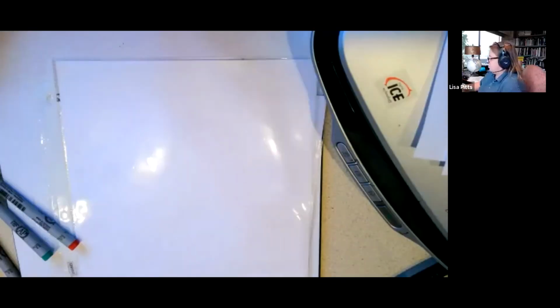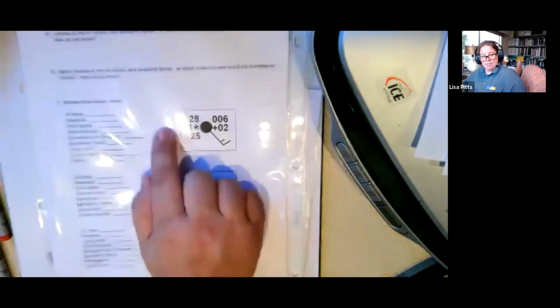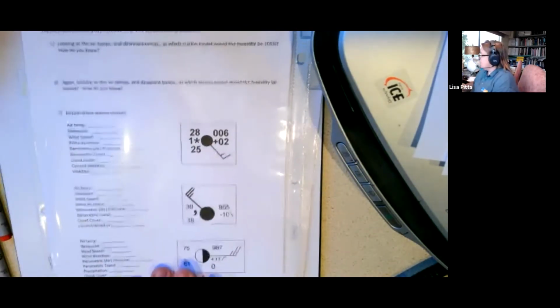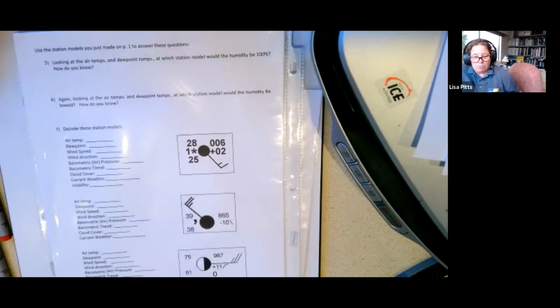All right, this is a station model, or an example of a station model. And what we mean by station model is weather station.